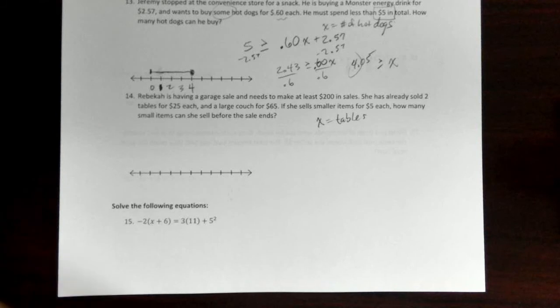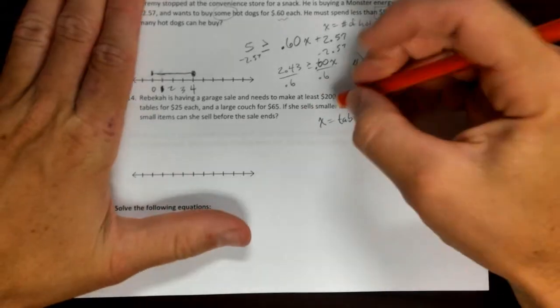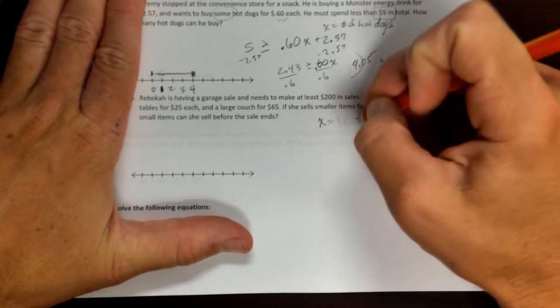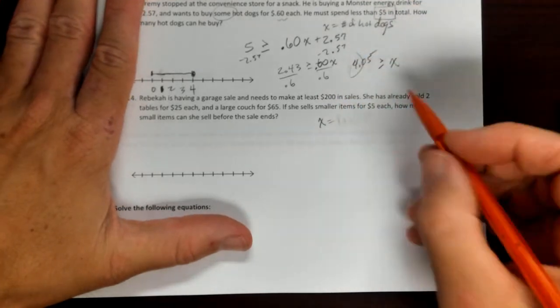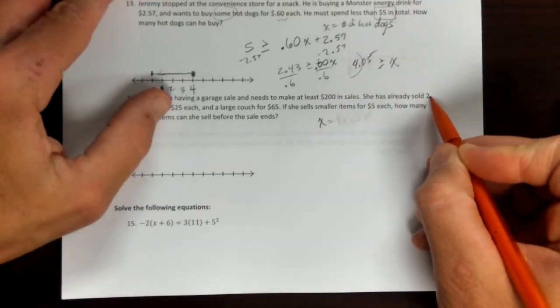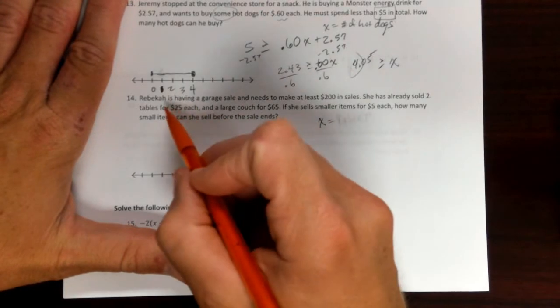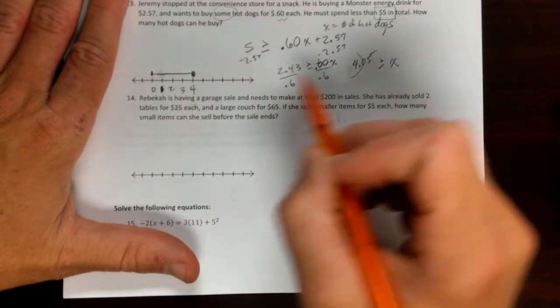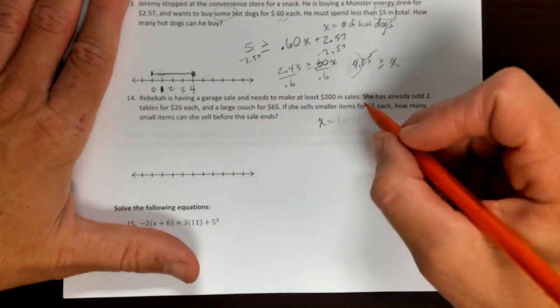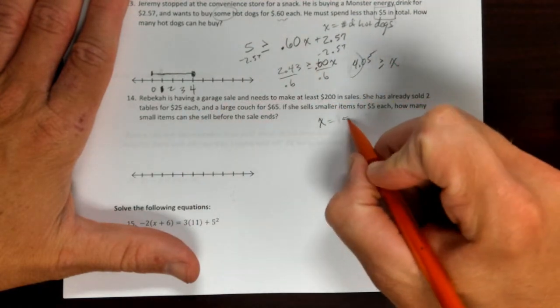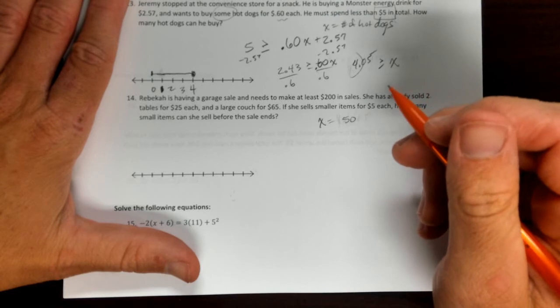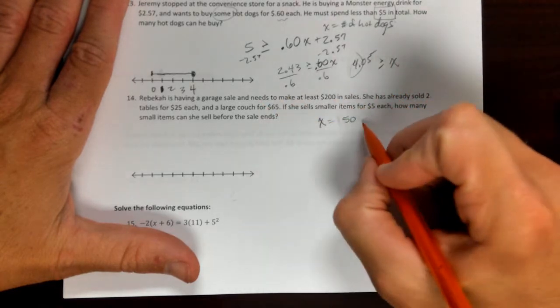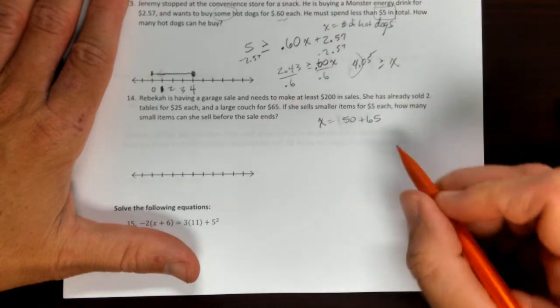All right, so let's go back over our variables. My fault, x is not going to equal the number of tables. She has already sold 2 tables for $25 each. She sold 1 table for $25, and she sold the second for $25 also. So the 2 tables are going to equal $50 sold. And a large couch for $65, so plus $65.